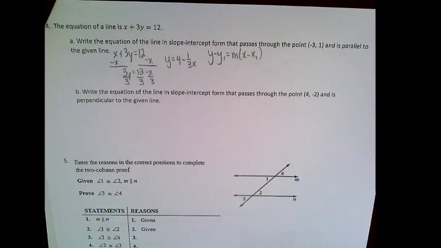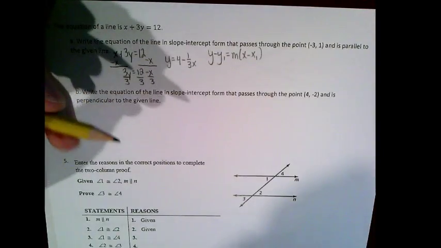All right. Come on, peeps. If it's a parallel slope, what slope do I need? Just going to write it down here.